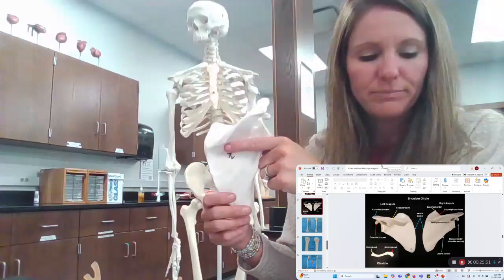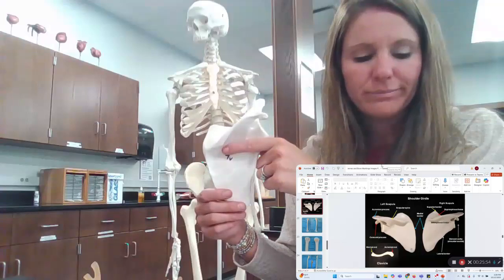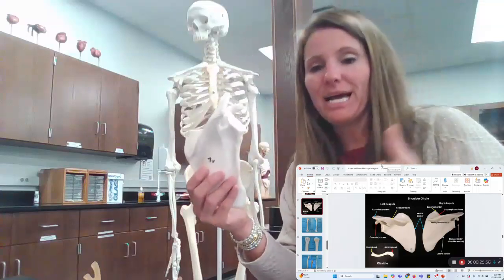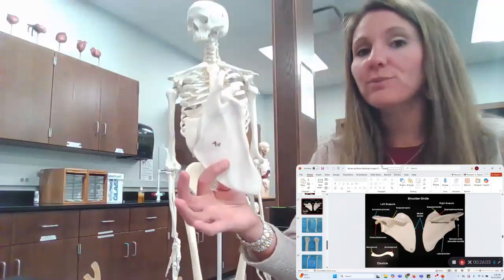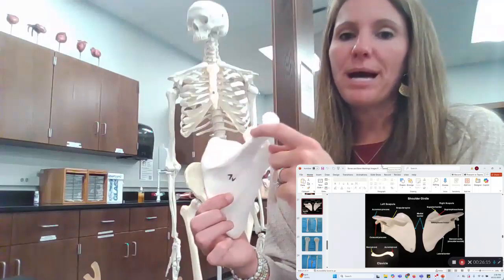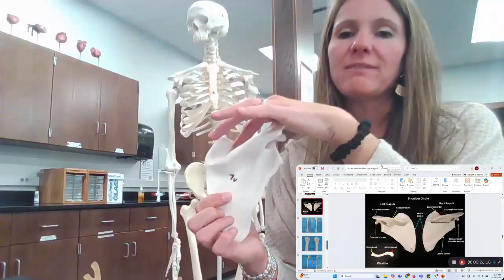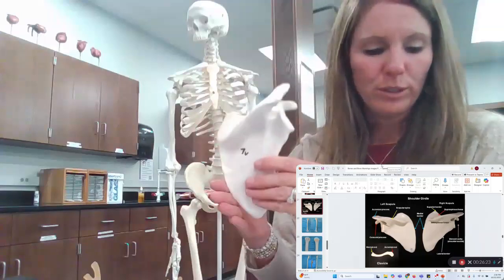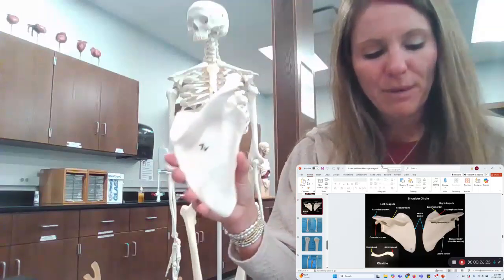And then the medial border right here, and then the lateral border, that's on the axillary side, like the armpit side. Okay, so you might want to pause the video and think about the scapula some more. I always want to remember acromion process, coracoid process. Of course, this is the spine, superior border, supraspinous fossa, infraspinous fossa, lateral border, medial border. So take a moment and memorize that.